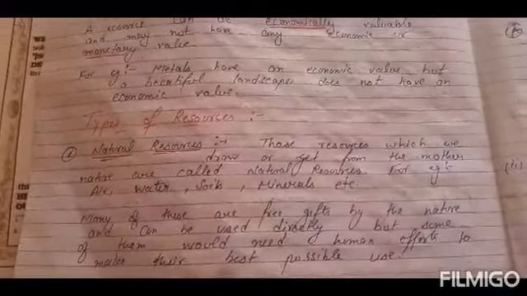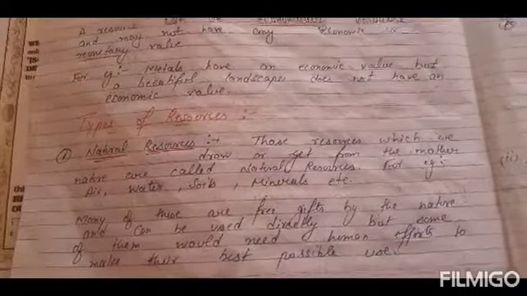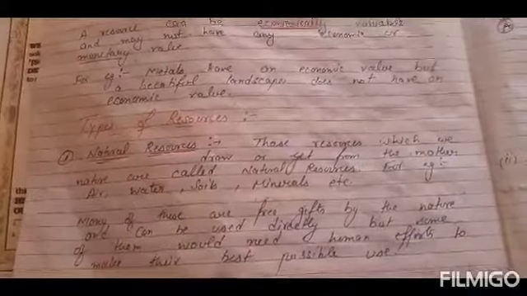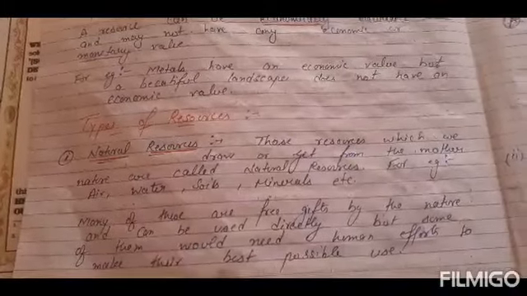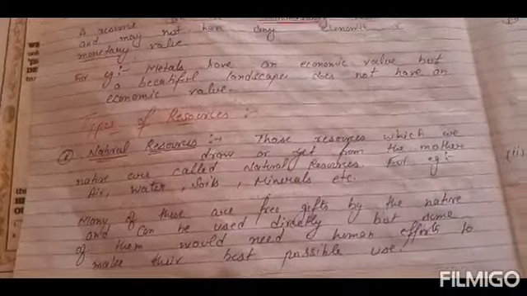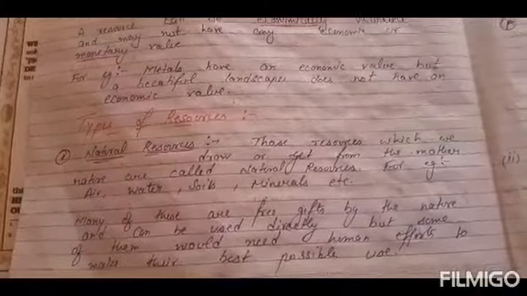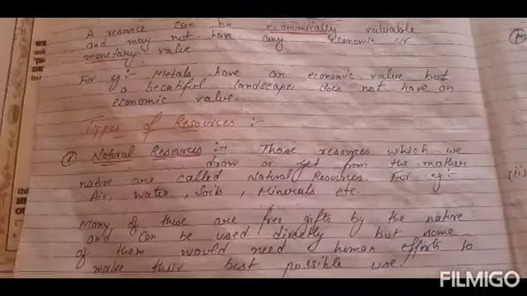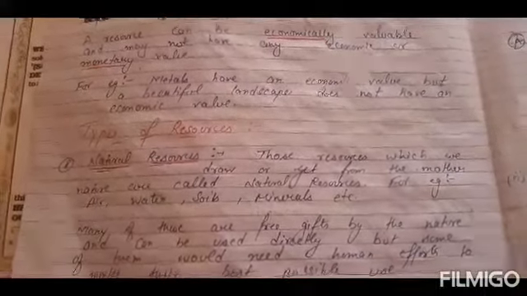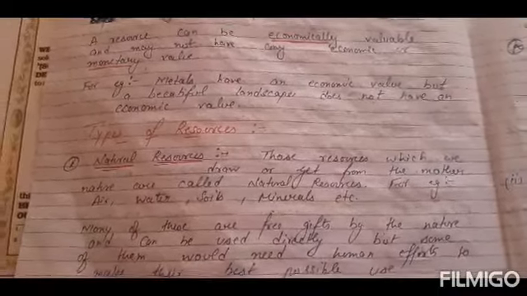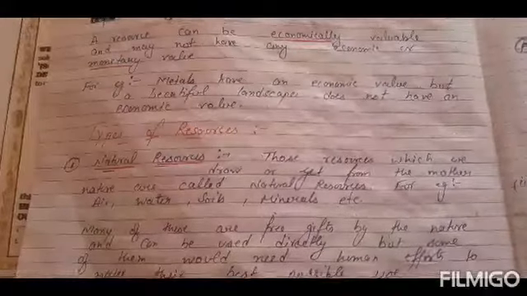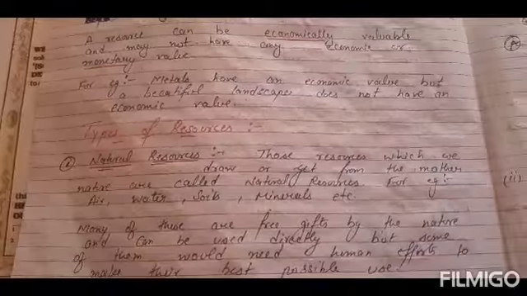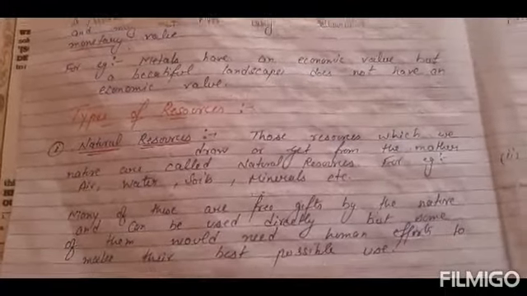For example air, water. एयर जिस हवा में हम सांस लेते हैं, the air we breathe in is a natural resource. Water, the water we drink, the water we use to wash our clothes, cars, and we use to clean our homes, and water is very essential as well. So this is also a natural resource. Soils, we grow crops in soil. And minerals like iron, etc. Iron is a mineral and we get this from the mother nature as well.